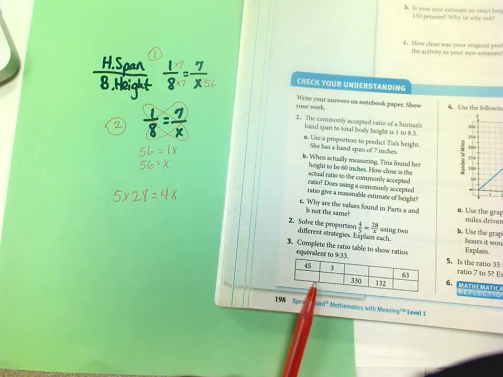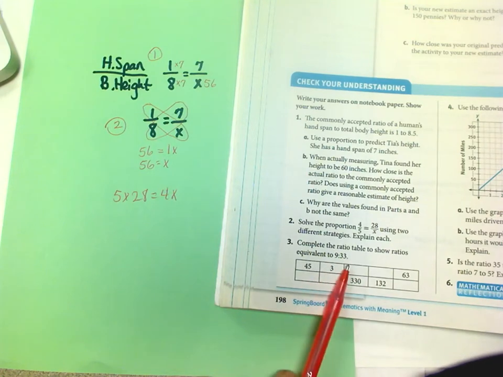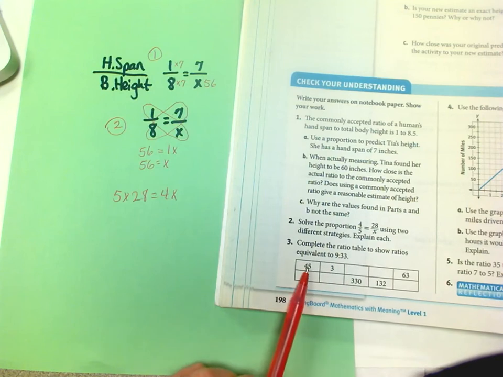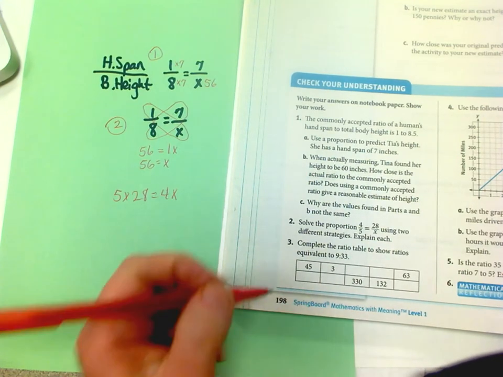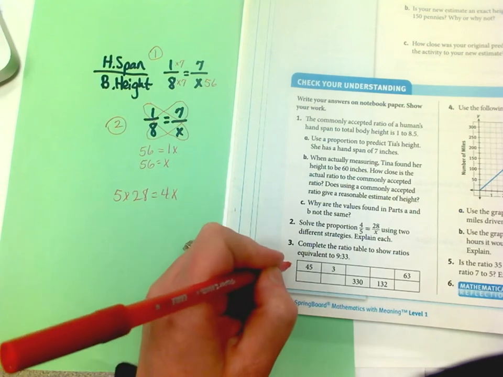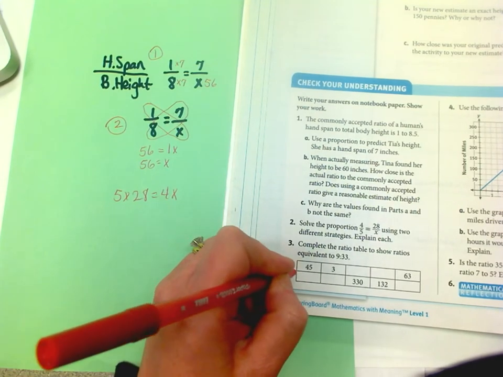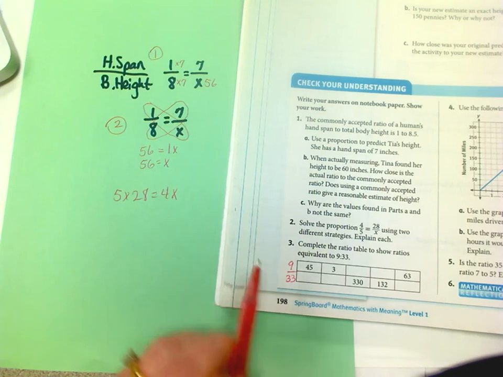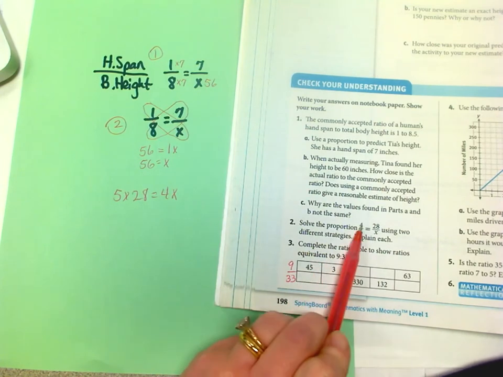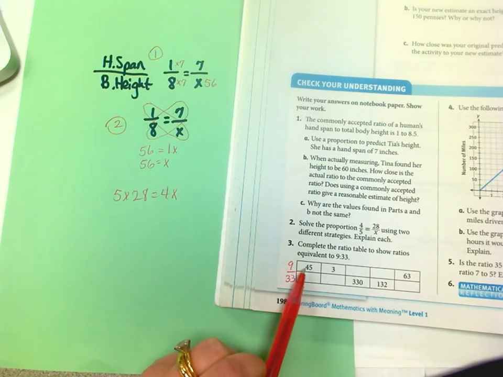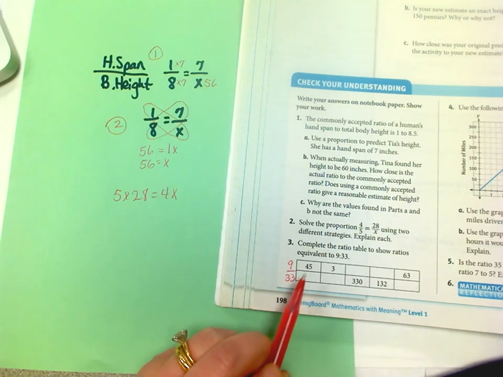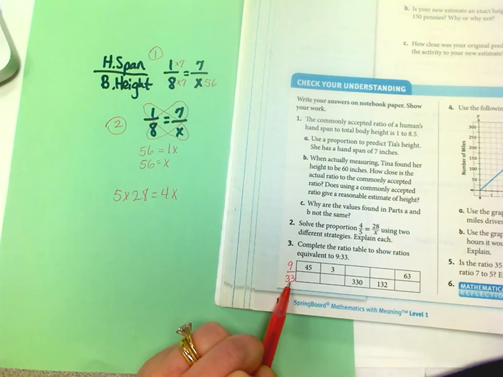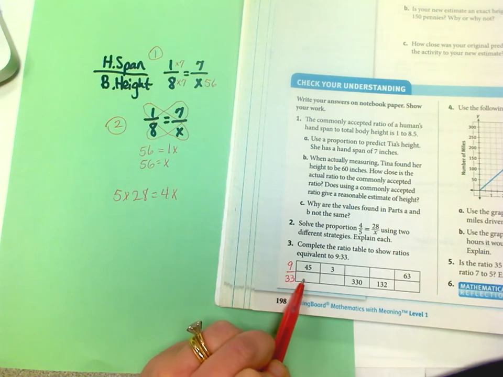On the chart, they give you the ratio 9 to 33. So notice that 45 is really big and then 3 is really small. So all of them have a proportion or a ratio 9 to 33. So you're still asking yourself, kind of like this, how can 9 become 45? Well, 9 times 5 is 45. So you're going to figure out what goes here by saying 33 times 5 goes there.